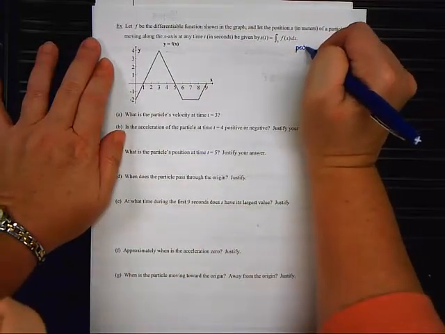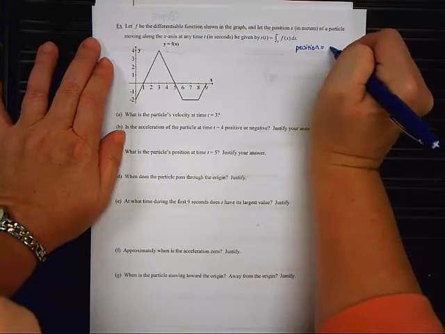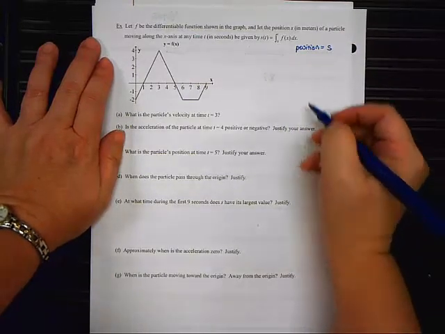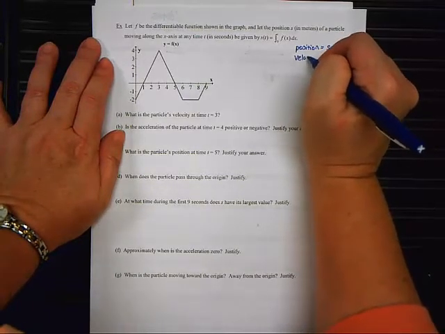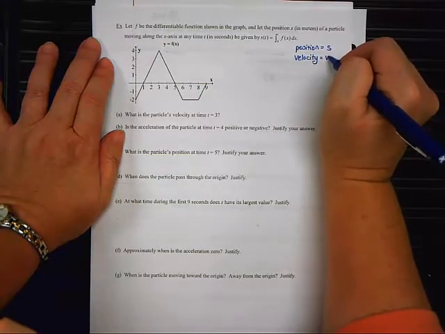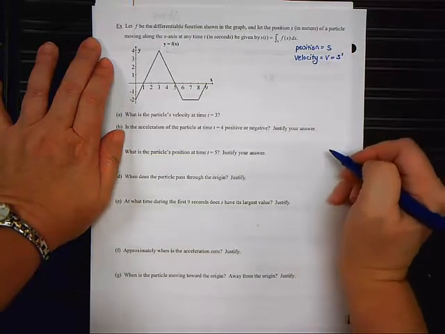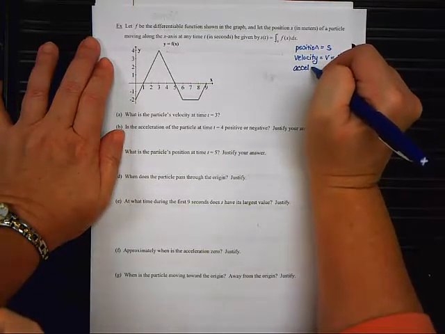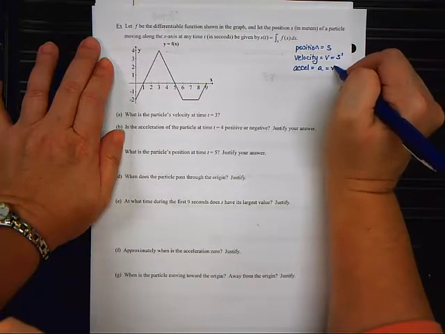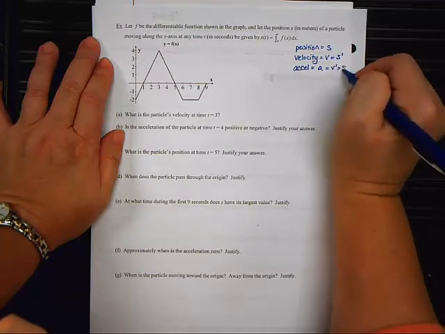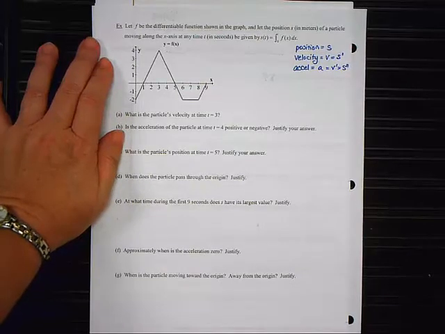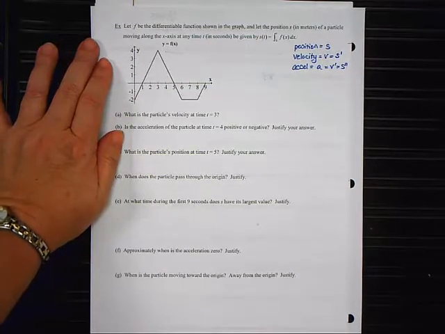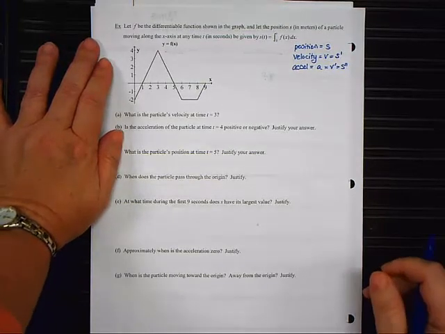So position is denoted by the letter S. Velocity is denoted by the letter V, which is equal to the derivative of S. And acceleration is equal to the letter A, which is the derivative of V, which is the double derivative of S. Okay, so that's the level of progression. Position is the function, velocity is the first derivative, acceleration is the second derivative of S.